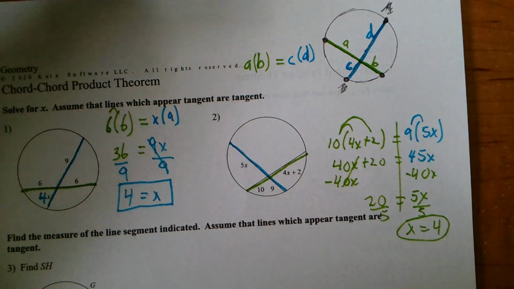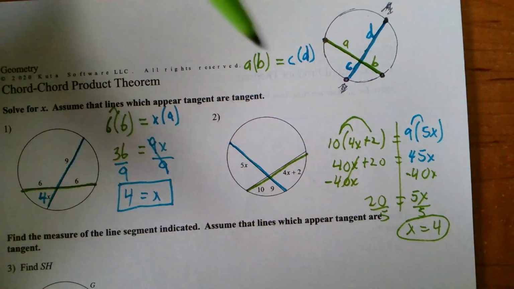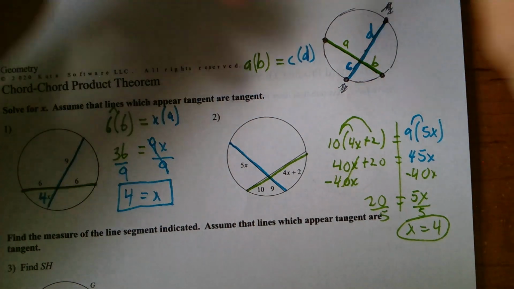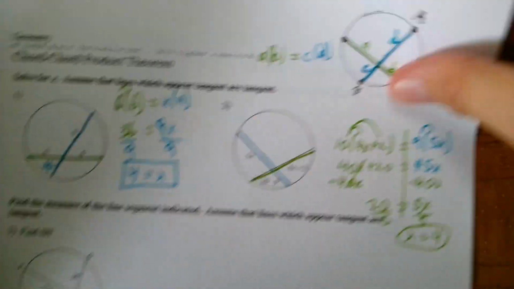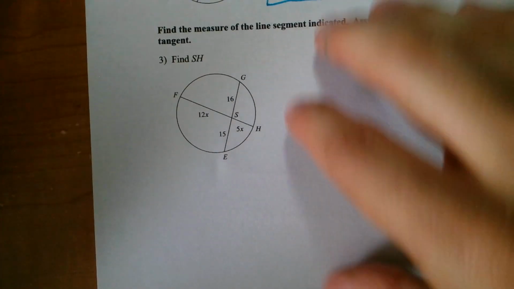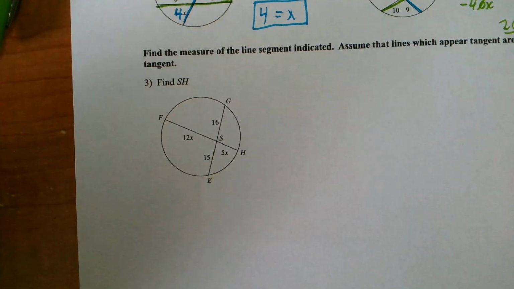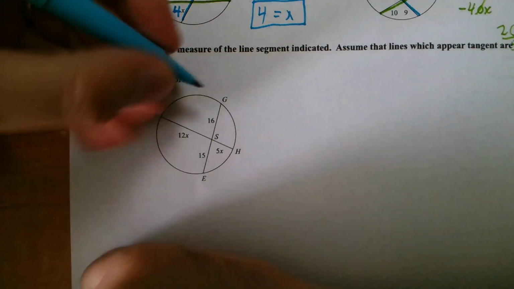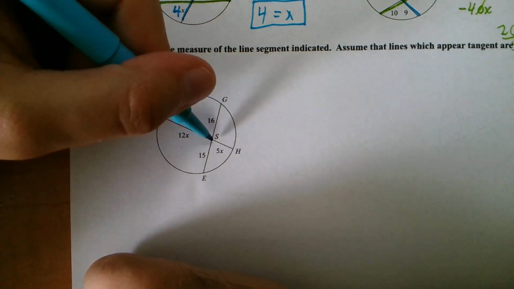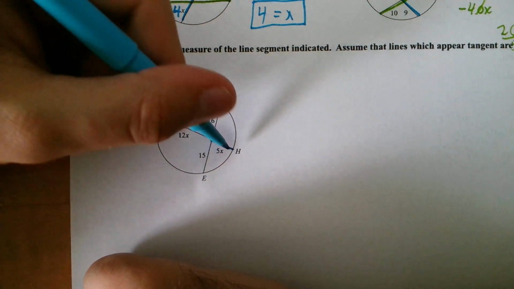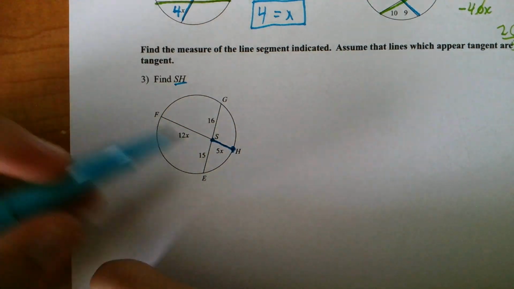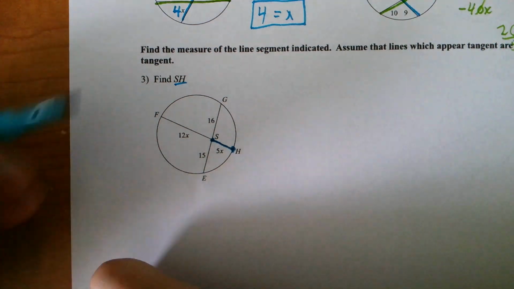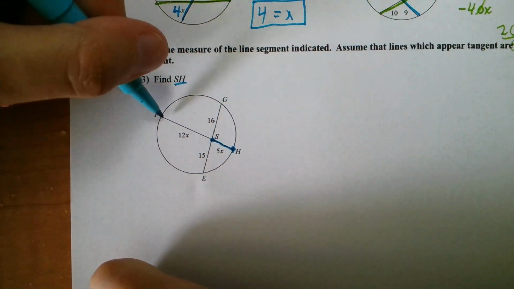Okay, we're going to do one more, very similar to this one, where we have to build an equation and solve. So, something a little bit different is going to happen here, though. That's why I want to make sure I show you this one, too. So, we are going to find the length of SH, which is this part here, the 5x. But, of course, we know this means that we're going to have to solve for x first.